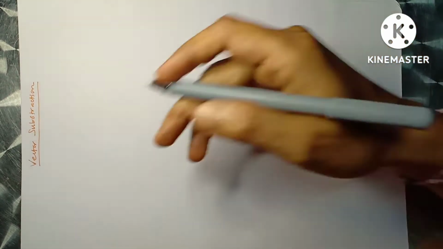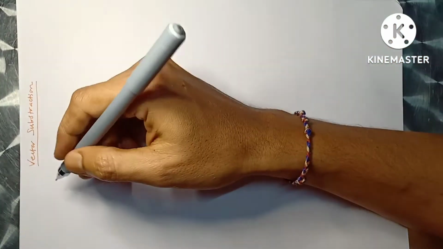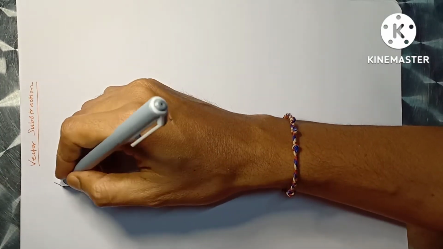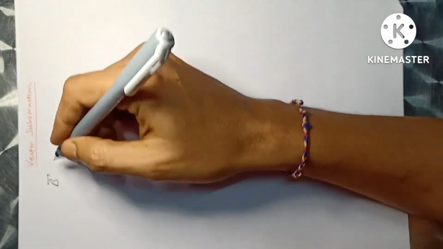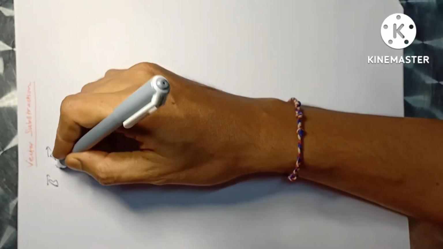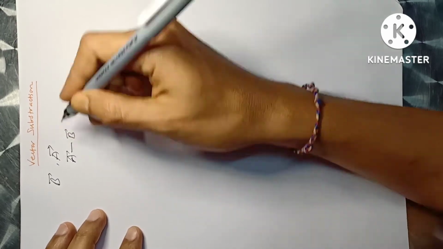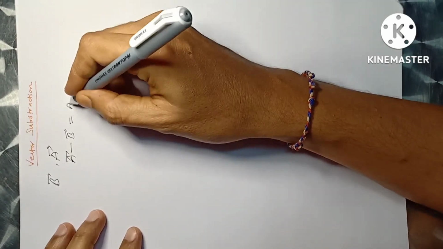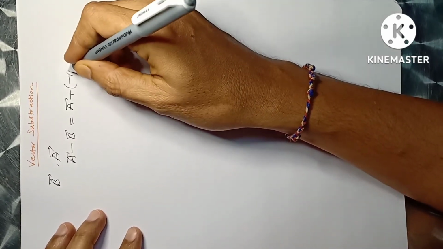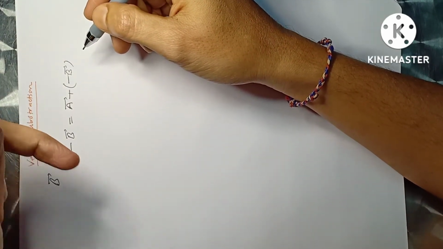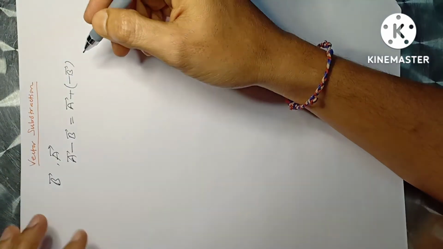Now, in case of vector subtraction, it's very simple. It is just adding two vectors. Suppose we want to subtract b vector from a vector. We can write it as a vector minus b vector, which can be written as a vector plus minus b vector. That means we draw the b vector in the opposite direction.